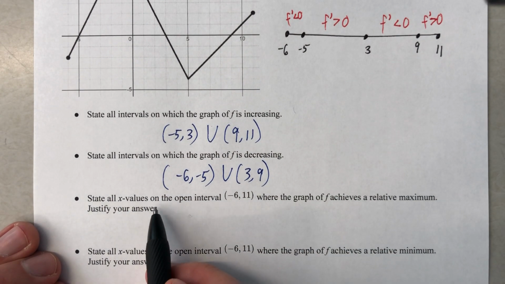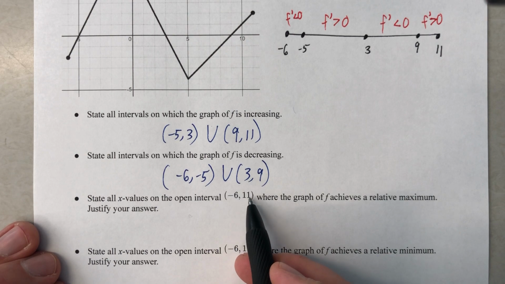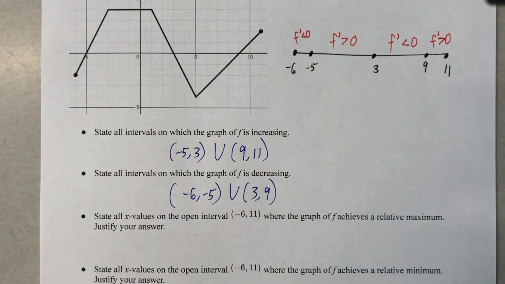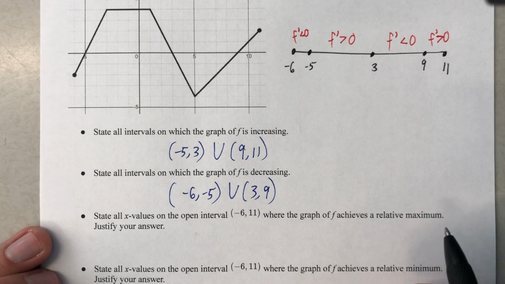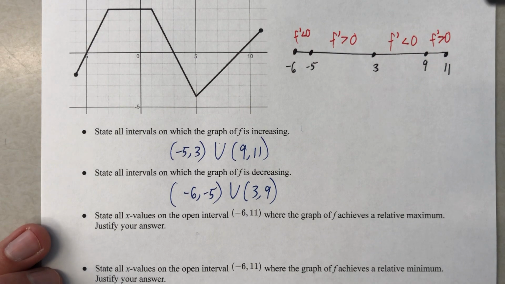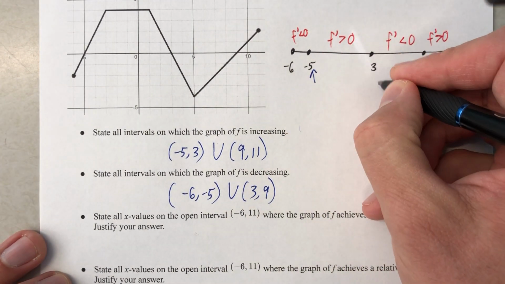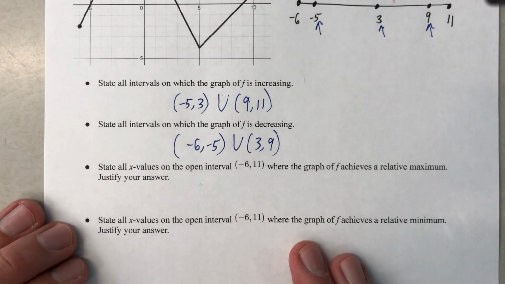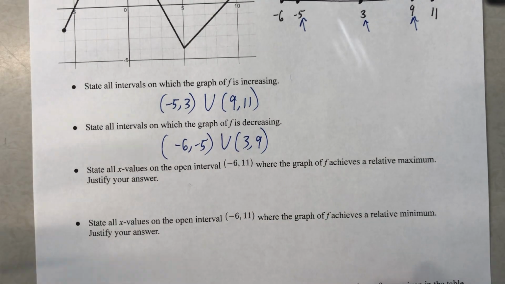Okay, state all x values in the open interval from -6 to 11. Okay, now we're saying, well, let's just pretend like we're not going to count those at the ends, because that's just going to get tricky if we do. Where the graph of f achieves a relative maximum, justify your answer. So let's just kind of go through here and figure them out. Right here, here, and here are going to be potential answers for this question and the next one, because maximum, minimum, same question, just different word.